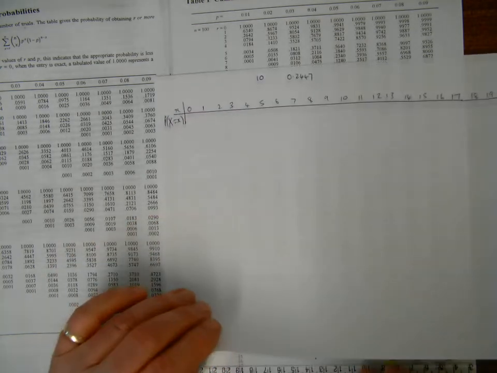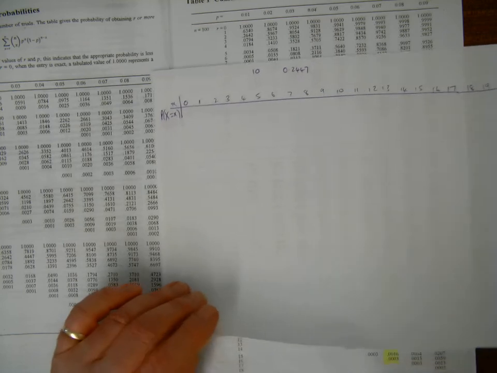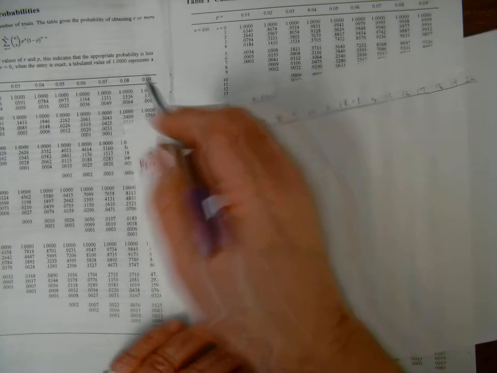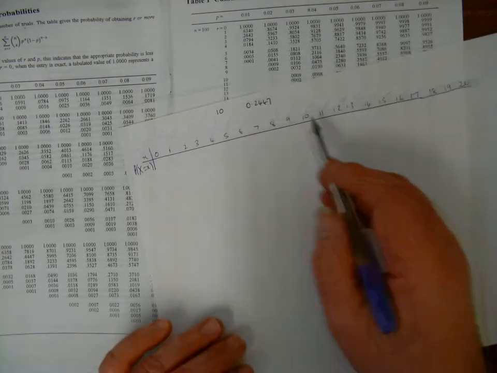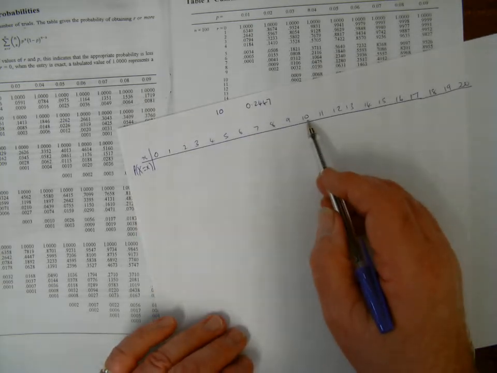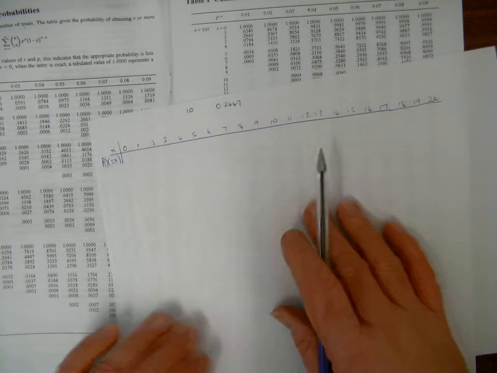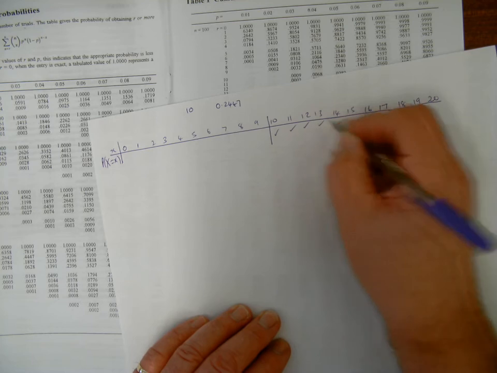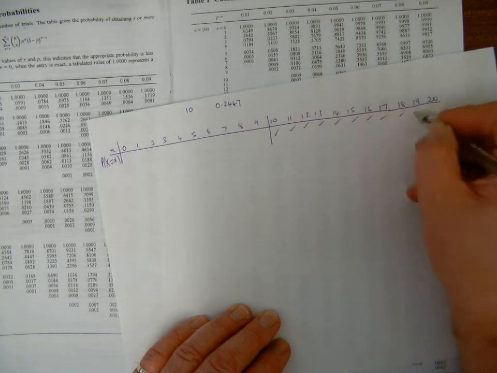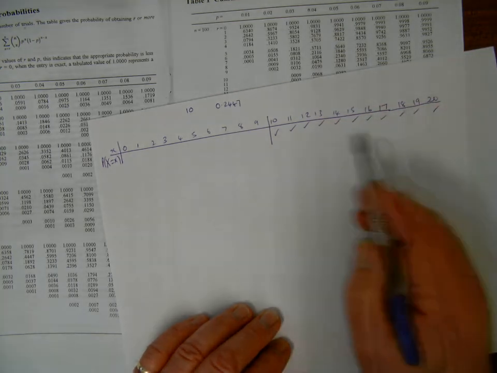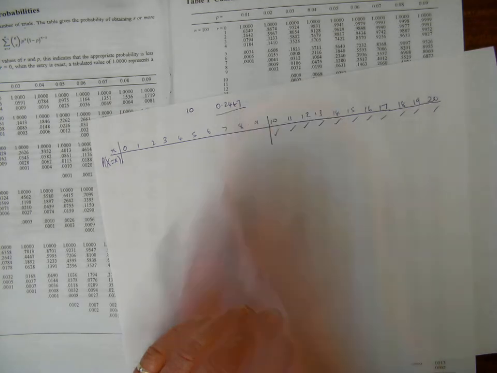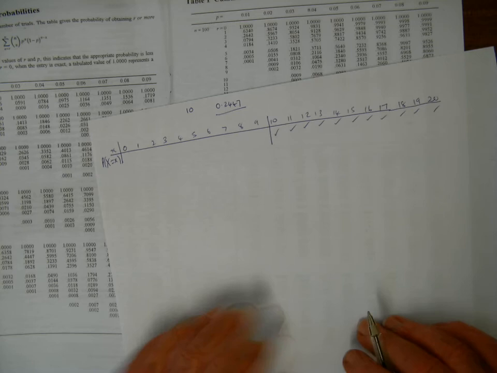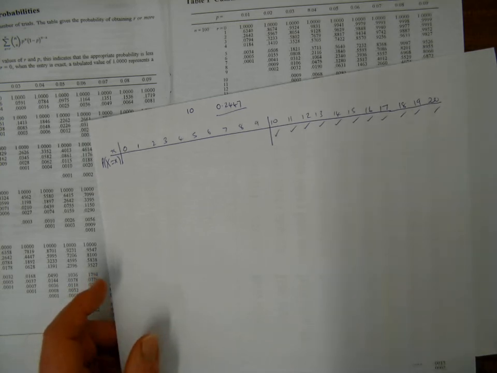What that is actually telling me is that the probability of 10 or more is 0.2447, because remember the tables are R or more. So what it's done is taken all these probabilities separately and added them all together, and I got an answer of 0.2447. So that's what the value in the table is actually telling me.